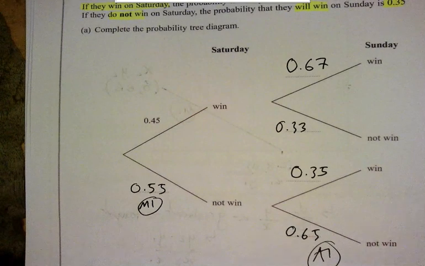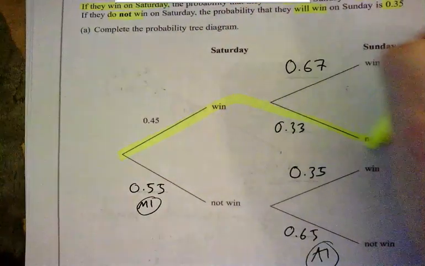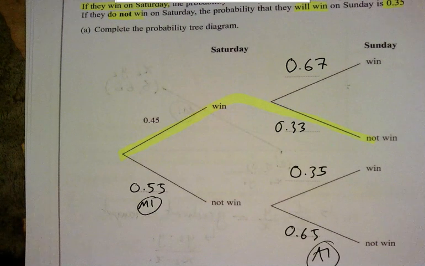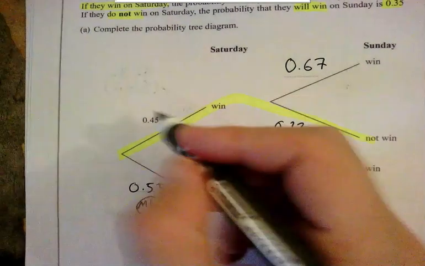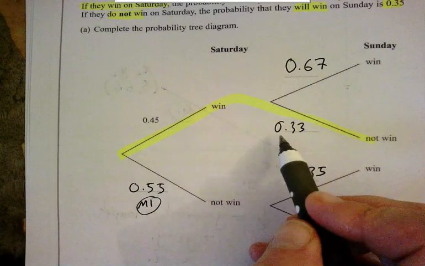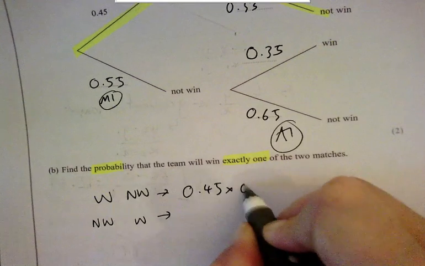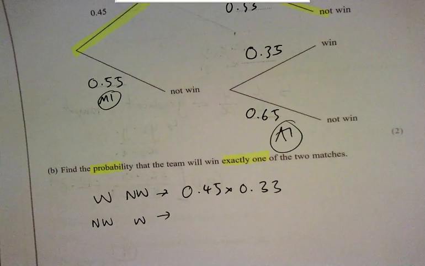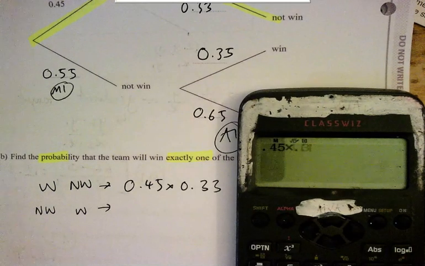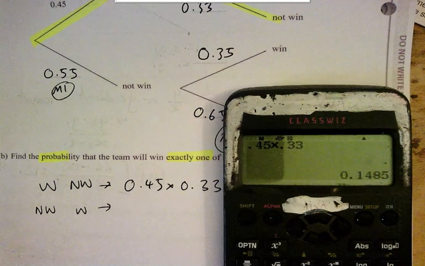Win on Saturday, not win on Sunday means I'm going along this set of branches, and when I go along the branches I multiply. So I'm going to do 0.45 times 0.33, which is 0.1485.